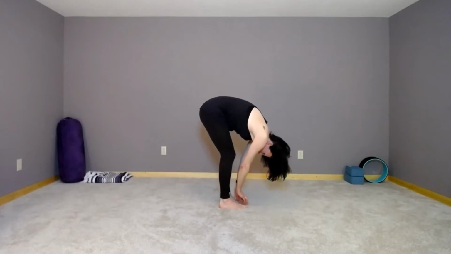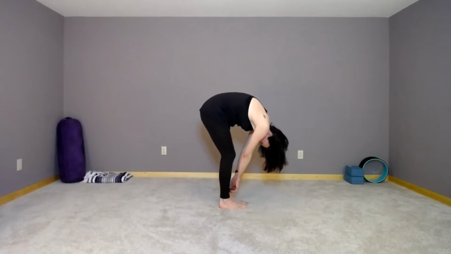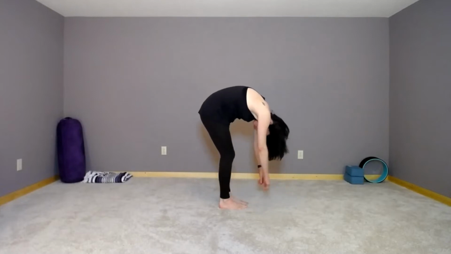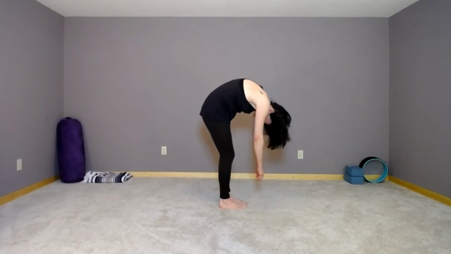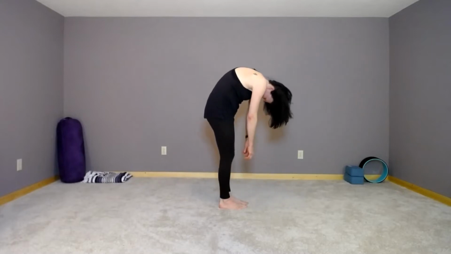So stacking the spine, one vertebra at a time. Let the head and the arms hang. Getting up to the shoulders and then head. And shake that out a little bit. We're going to move into our sun salutation.